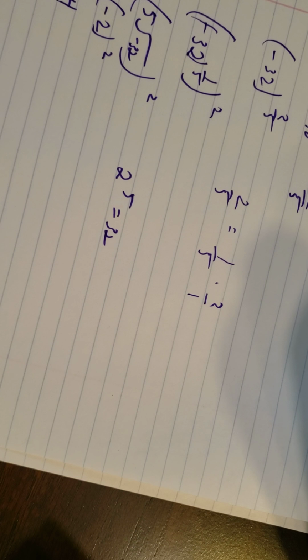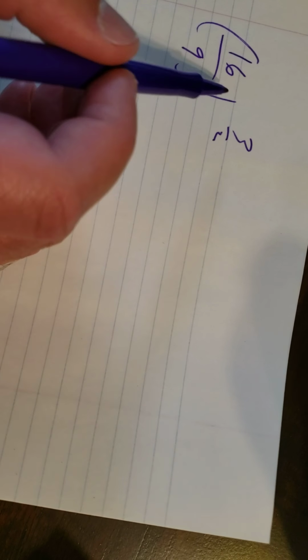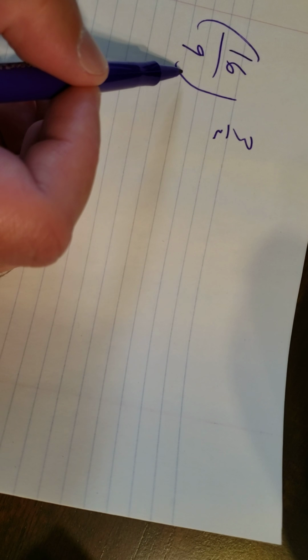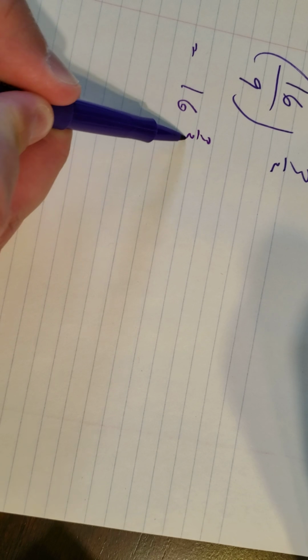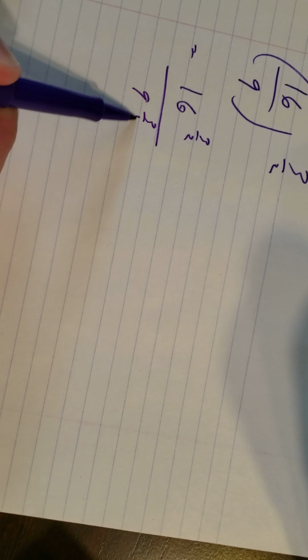Okay, so now let's move on to one last one here. So we'll bump it up a little bit. So we've got 16 over 9 to the 3 over 2. So now to evaluate this, what I can do is apply this exponent to the numerator and to the denominator. So this could be written as 16 to the 3 over 2 over 9 to the 3 over 2. And then I evaluate them separately.